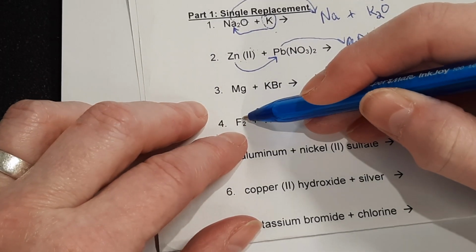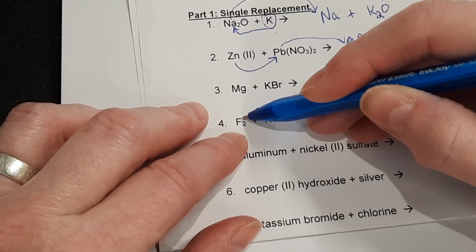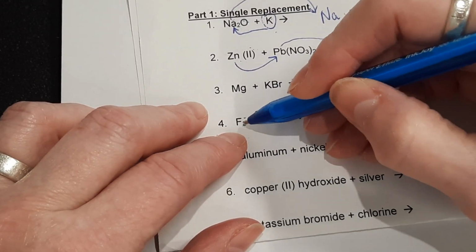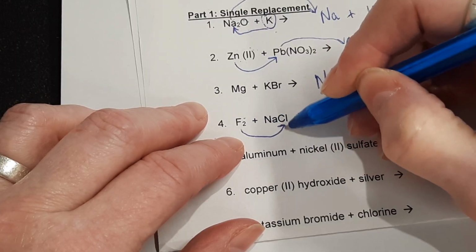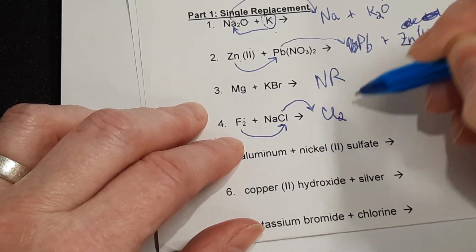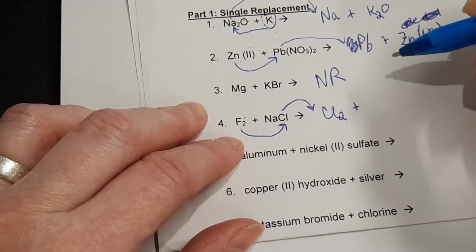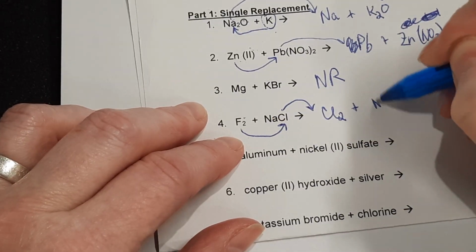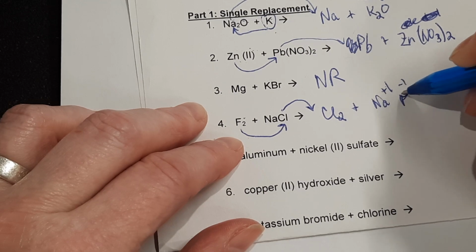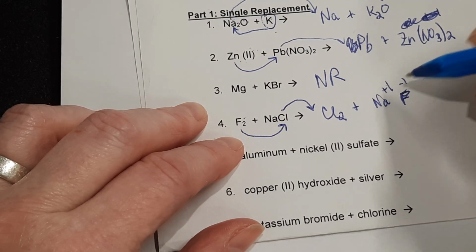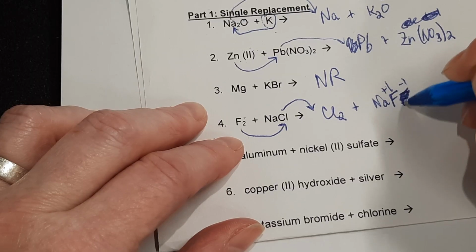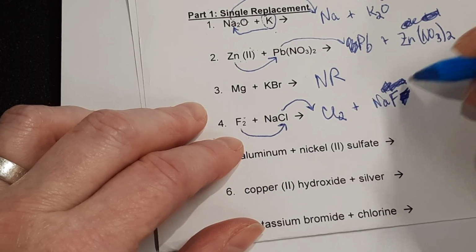All right, fluorine. Fluorine is negative, and it is not a metal. It will not be on the metal activity series. So fluorine is going to take a negative 1 charge, so it's going to bump out that chlorine. Chlorine is one of our diatomics, so it does get a 2. Sodium is a positive 1. Fluorine takes a negative 1. And so positive 1 and negative 1 cancel out. Let's draw a better one there. And then get rid of all charges.